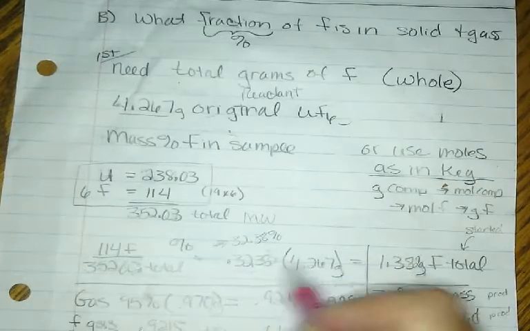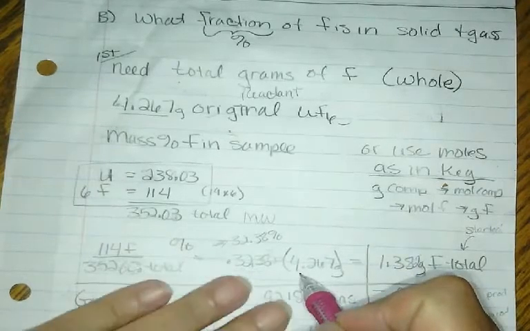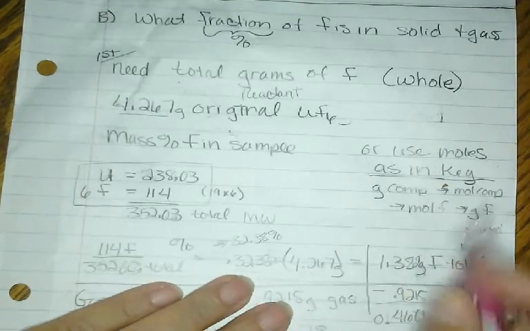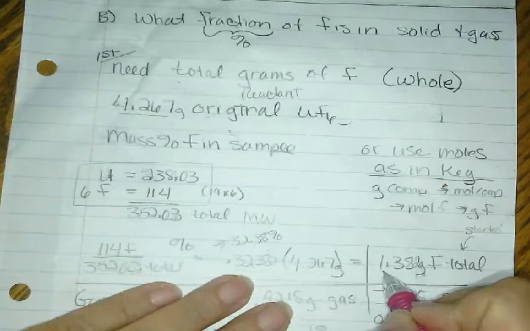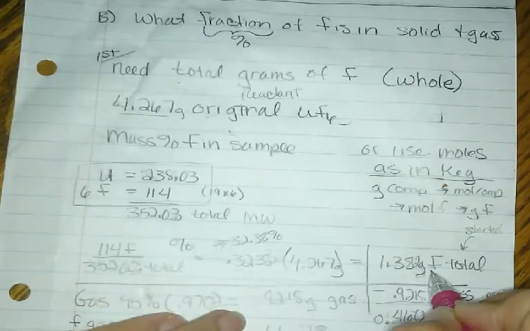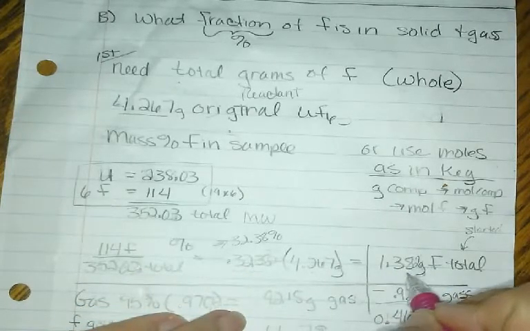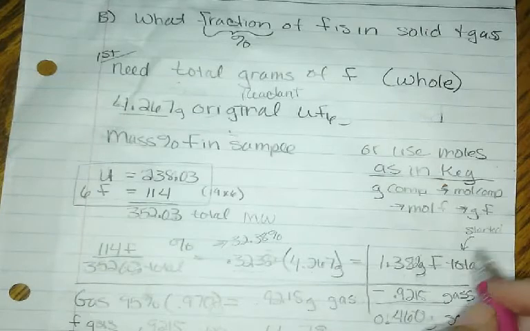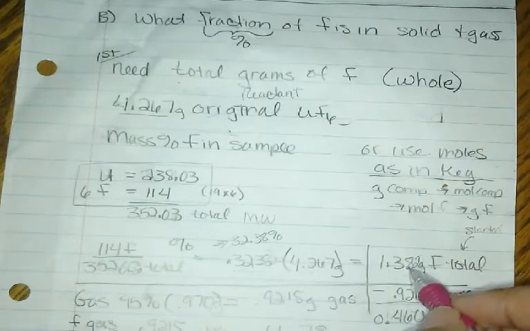Remember to multiply in decimal form times the total mass that they gave us of that reactant, and I get my total grams of fluorine that I started with was 1.382 grams. So then my fraction of solid and gas would be how much of the solid over total, how much of the gas over total.